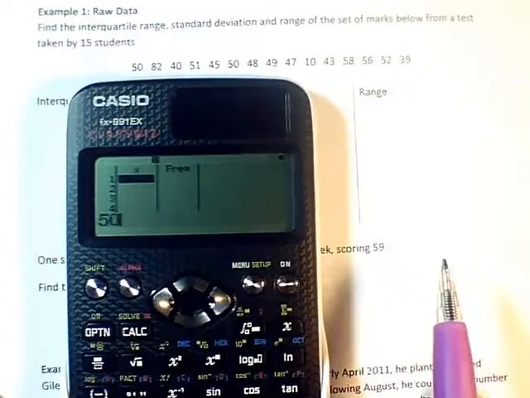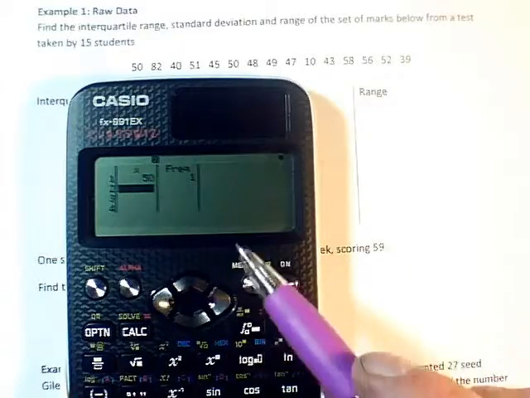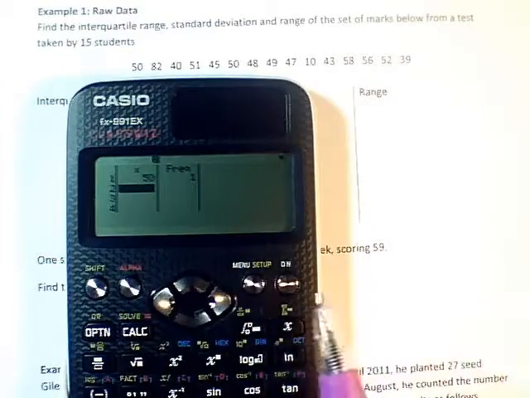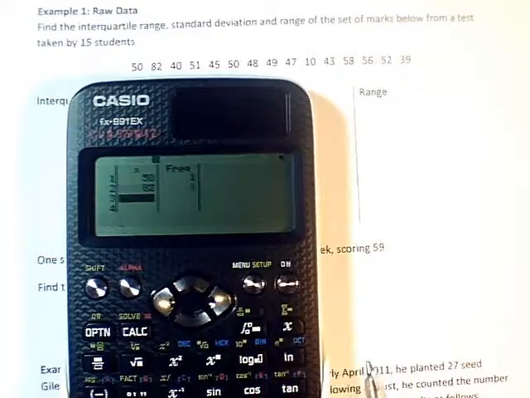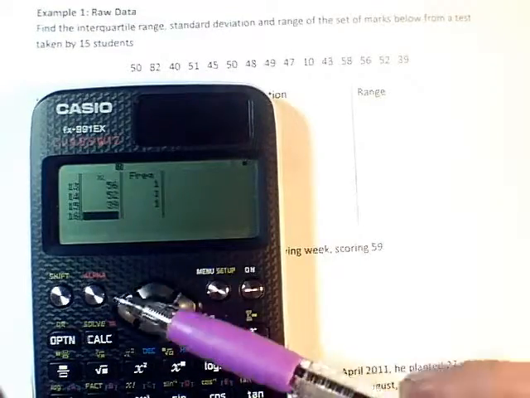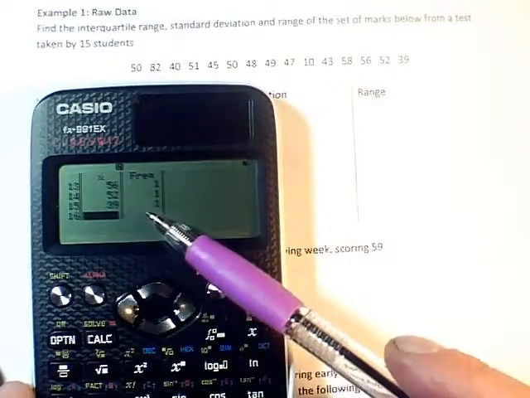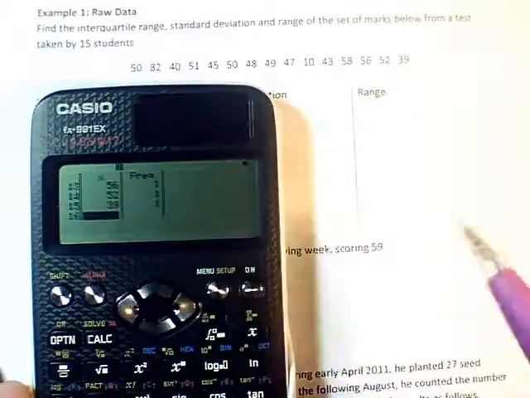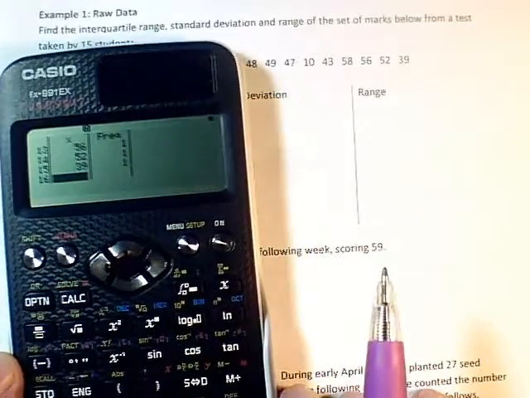So 50, my first item of data, I enter. Frequency is 1, I'm happy with that. Next one is 82, keep going down, and I'm going to enter all the data like that. There we go. I'm down to row 15 with my last row. There are 15 students, so I hope I've got them all in.